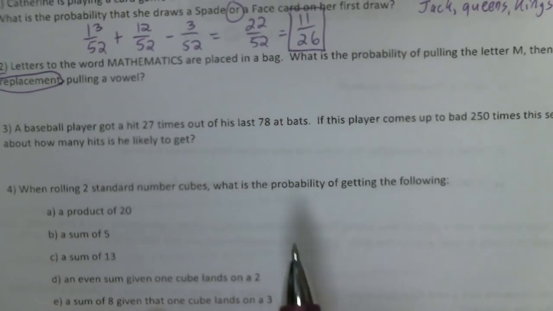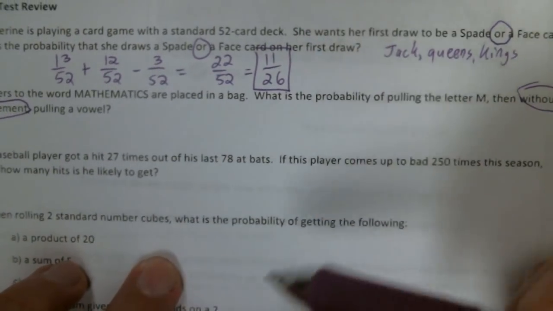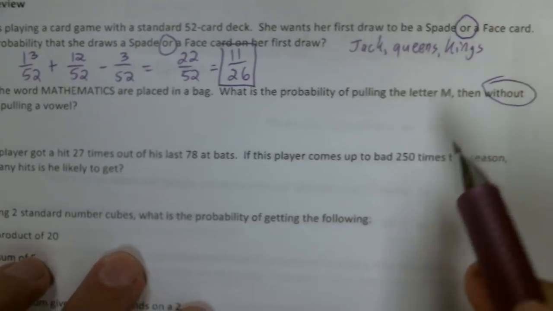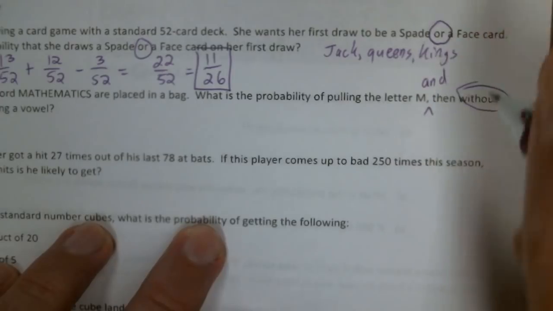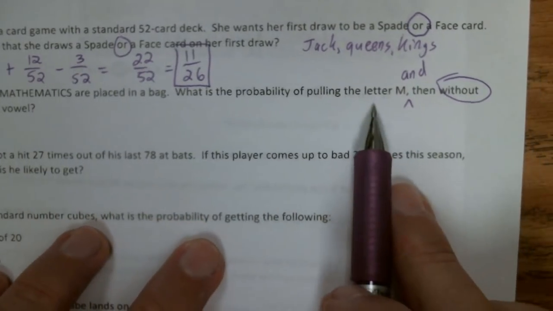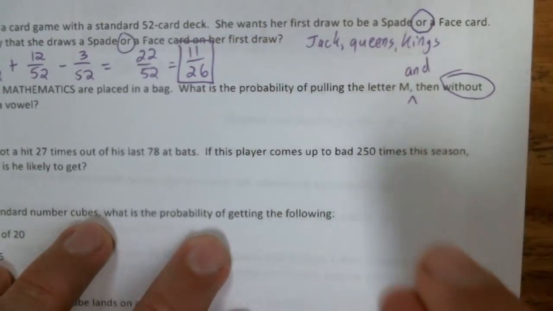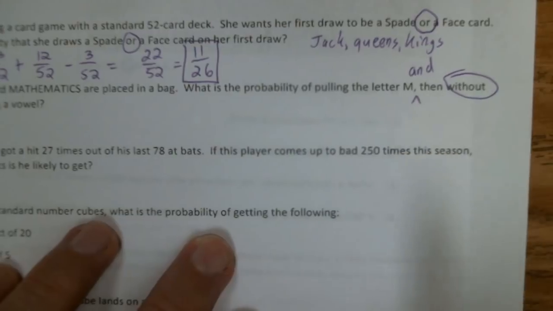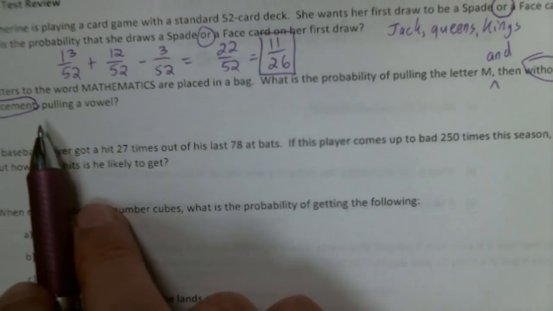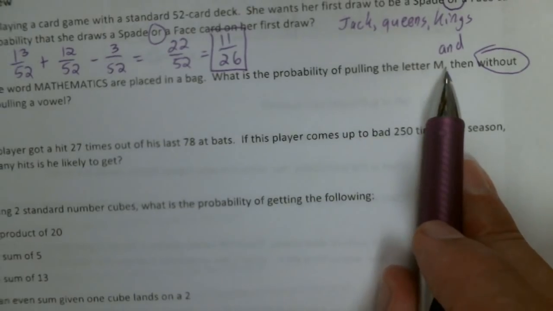Well, where is it? Okay, remember, like I said on number 1, when you're pulling multiple things, that's the and. Okay, the word and is in there. It's right here. They just didn't put it in this particular problem. What is the probability of pulling an M out of the bag and then pulling a vowel? I'm pulling multiple things, okay? So the and is embedded in the problem. What do I do when I see the word and? I multiply, okay?